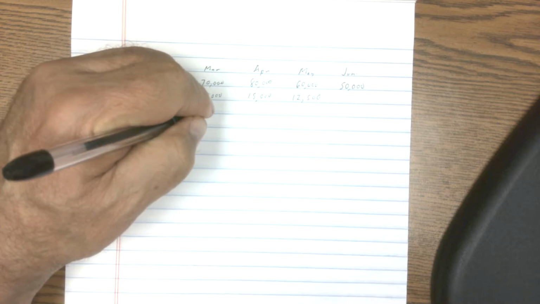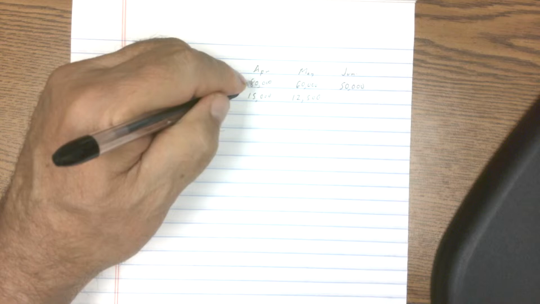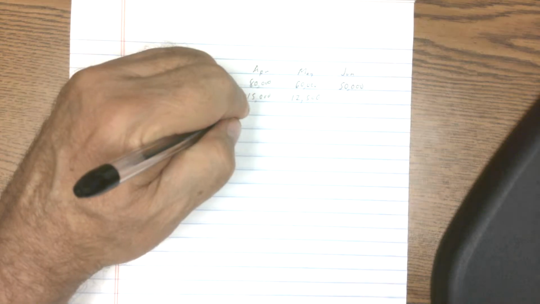So 17,500. So 25% of that would be 20,000, or just bring that 20,000 this way. So we add it here, we subtract it here. And then in May would be 15,000.